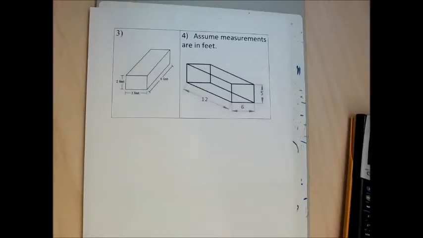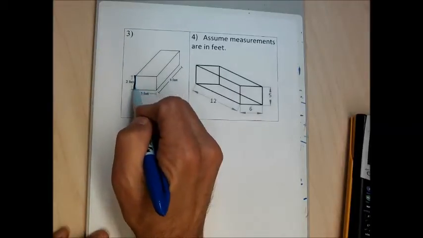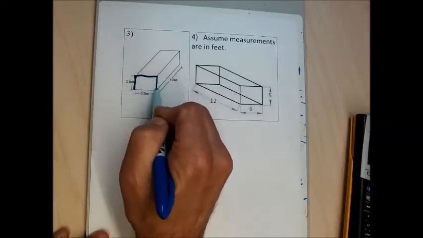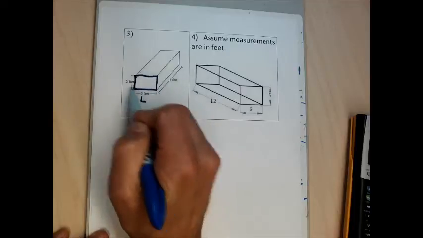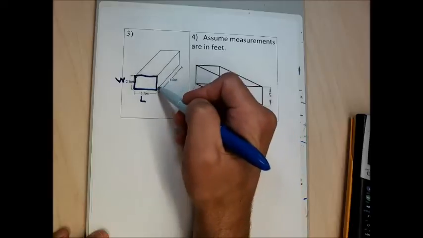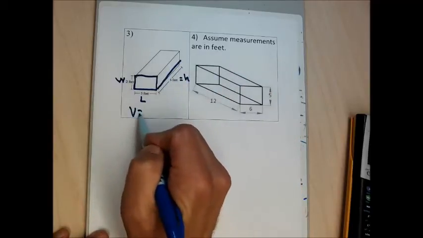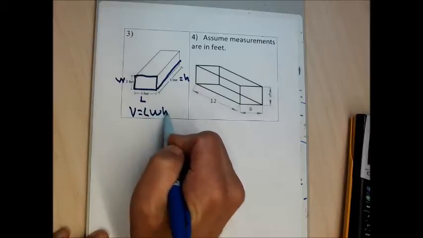So I'll walk through 3 with you just in case you need the help. It's another rectangular prism. Same deal here. I'm going to call these the length and the width. I'm going to call the longer one the length, the shorter one the width. It's a rectangle that I have 2 of the sides for. This I'm going to call the height. I'm using the volume of a rectangular prism, which is length times width times height.